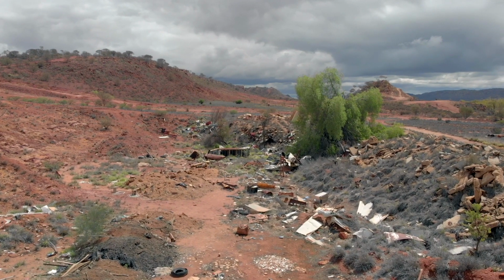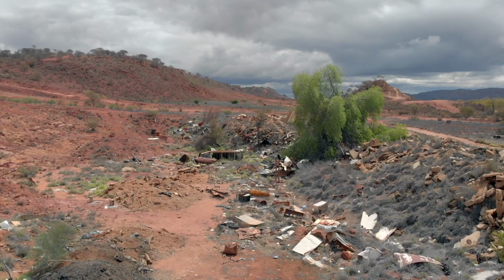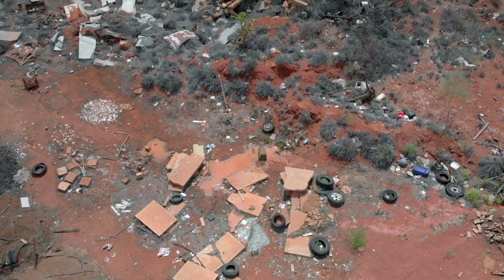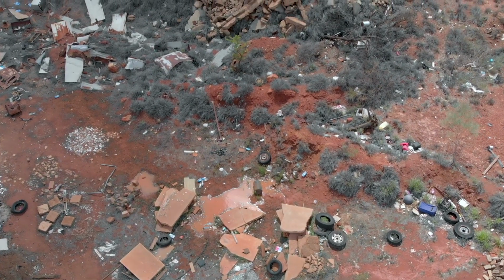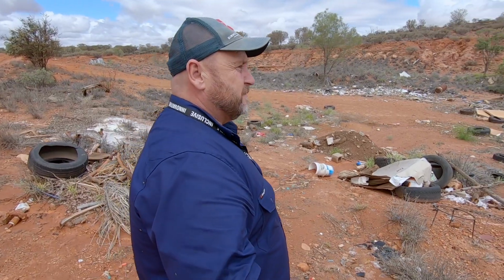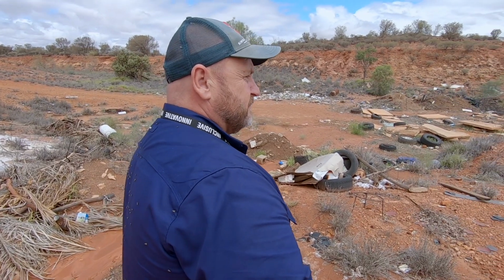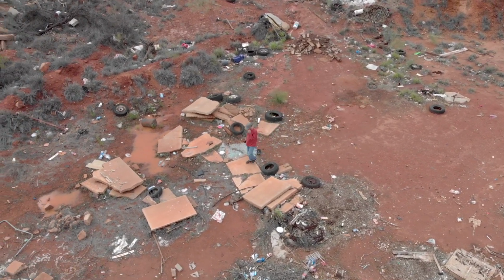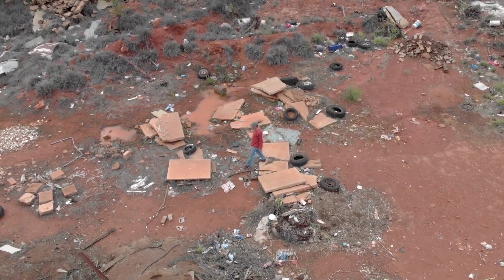What we have here in the background is what we would call illegal dumping of waste materials that consist of general waste, household waste, as well as building construction waste. The problem with illegal dumping is that it's a source of waste that's not controlled by the waste operator, whether it be council or a private enterprise. So what it does is it actually provides pollution to the environment that's non-controlled.